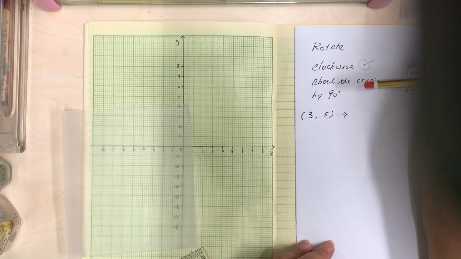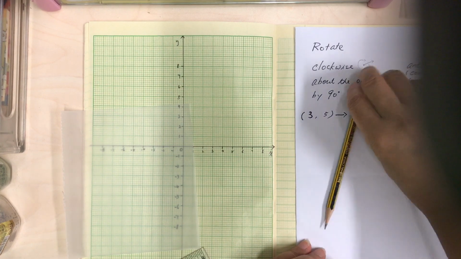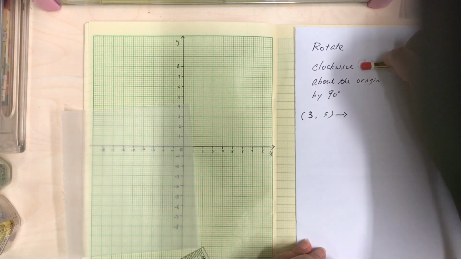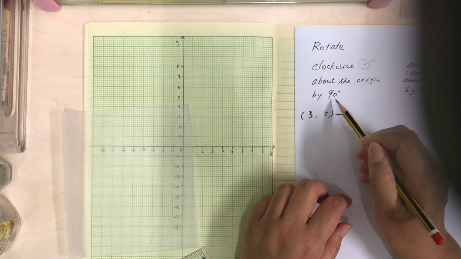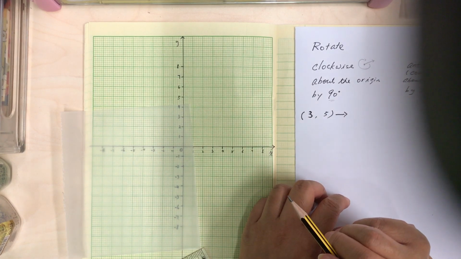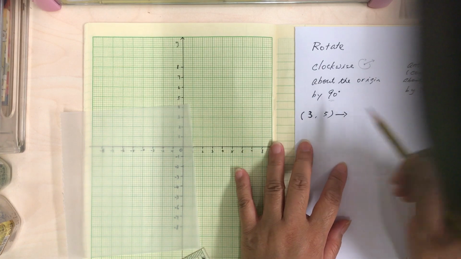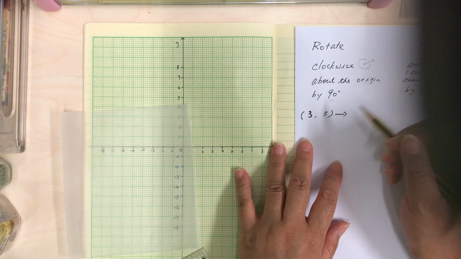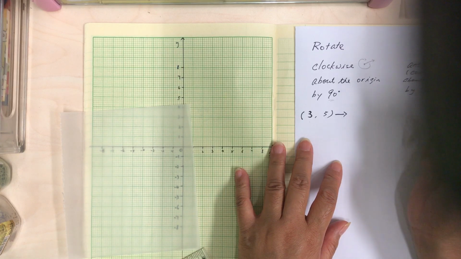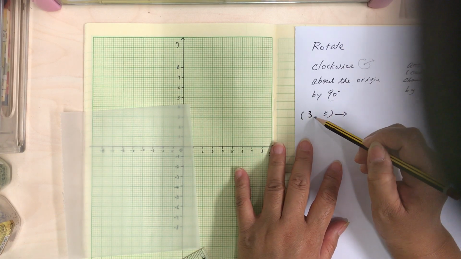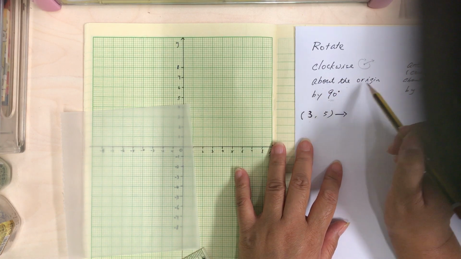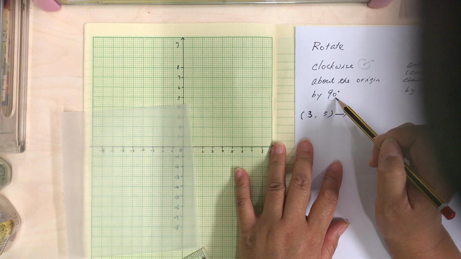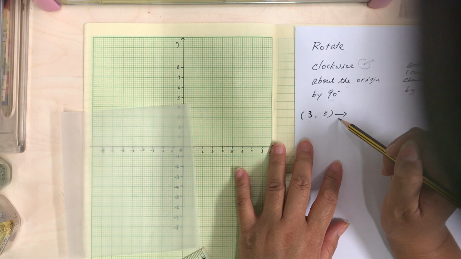And then how far it moves, or the angle of this movement. We first look at 90 degrees. In this example, take this point (3, 5). We start from this point, and we want to rotate it clockwise about the origin by 90 degrees, and find out the new position for this point.